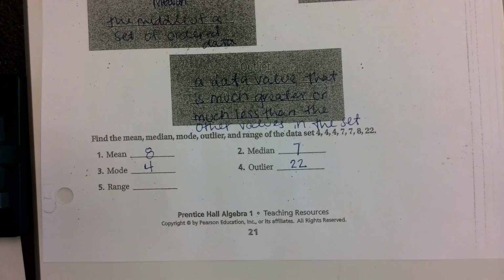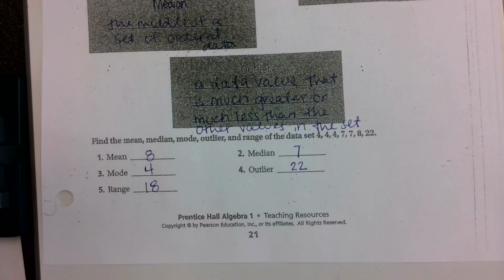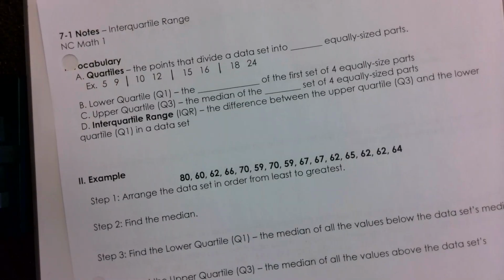Your biggest minus your smallest. So 22 minus 4, what do you get? 18. Is that okay? Questions? Wonderful. That's all stuff that we've done before for the most part, right? Yeah? Okay. So moving on to the notes for today.